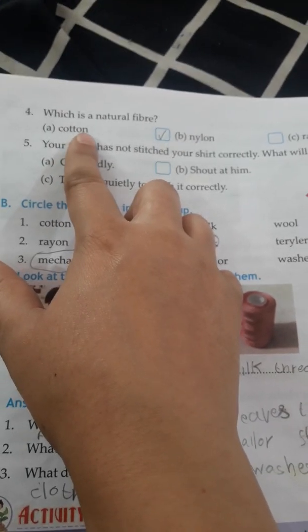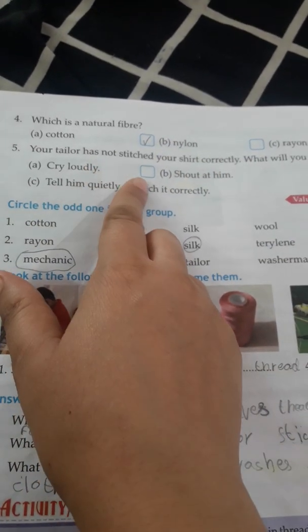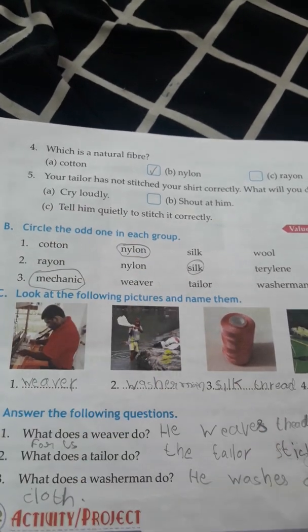Yes, we get silk from silkworms. Which is a natural fiber? Cotton, nylon, or rayon? Cotton is the natural fiber. Your tailor has not stitched your shirt correctly. What will you do? Cry loudly, shout at him, tell him quietly to stitch it correctly. Yes, we will not cry loudly, we will not shout at him, but we will tell him quietly to stitch the cloth properly. So the answer is number C.